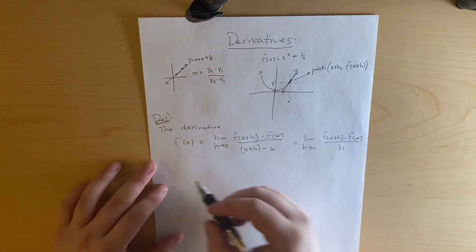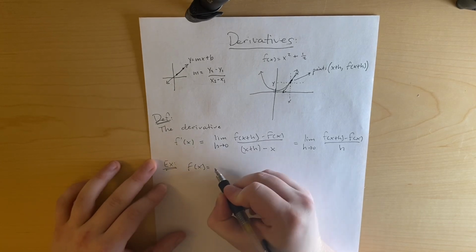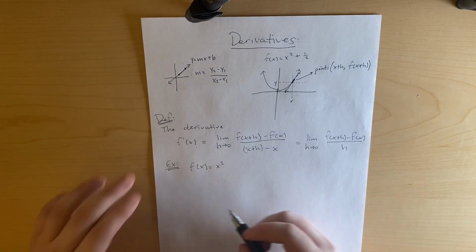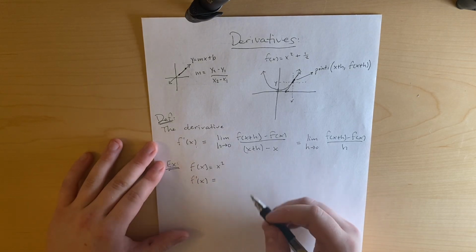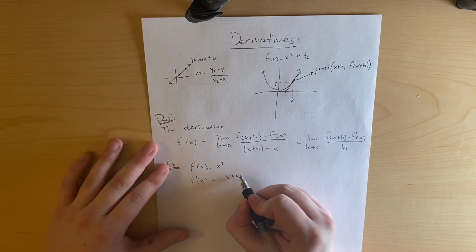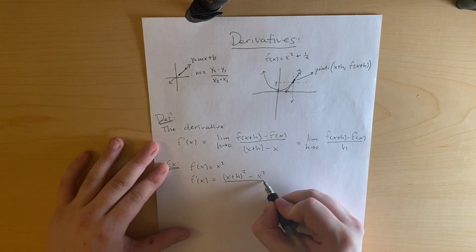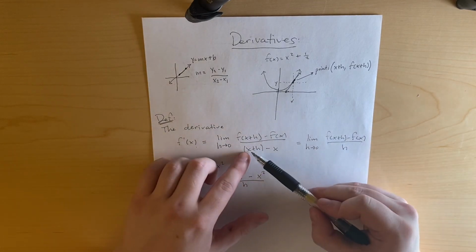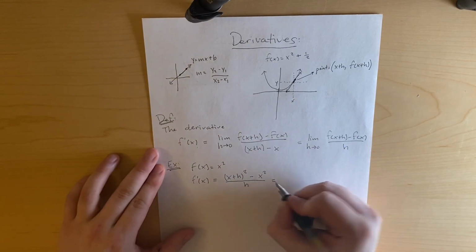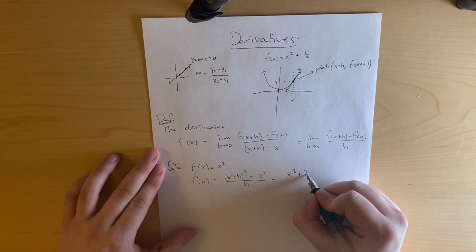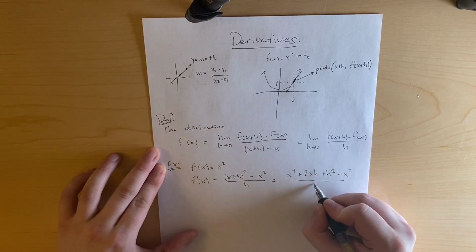So with this formula, let's look at an example. This time we'll just stick to f of x is equal to x squared. Okay. So using this formula, we can find that f prime of x, the derivative of f, is equal to x plus h, so you substitute that in for this x squared, minus x squared over h. And I didn't mention it before, but as you can see, these x's are going to cancel always, so we can just simplify it by writing this. Okay, and this is going to be equal to x squared plus 2xh plus h squared minus x squared over h.